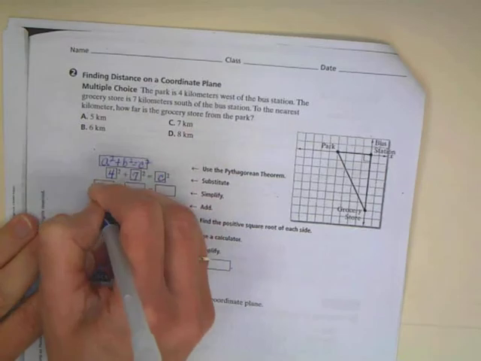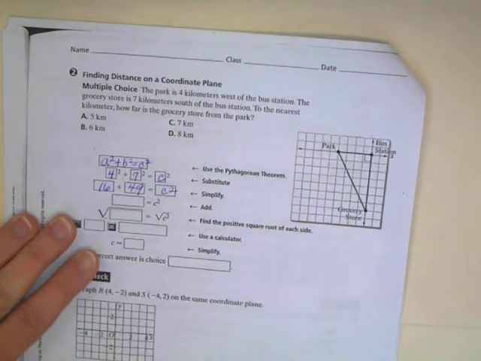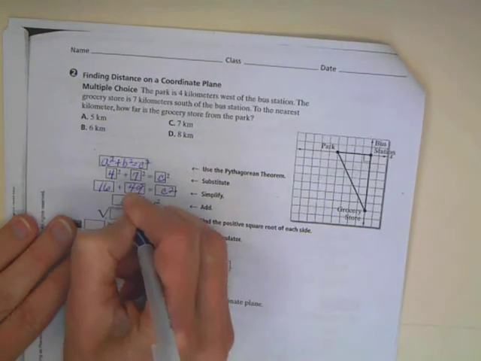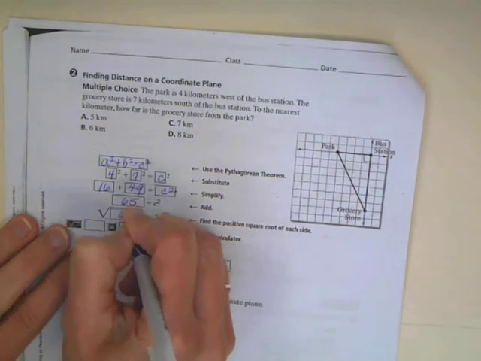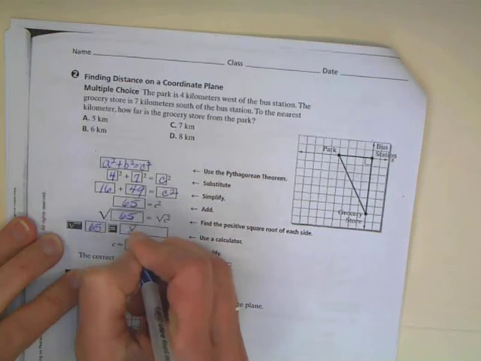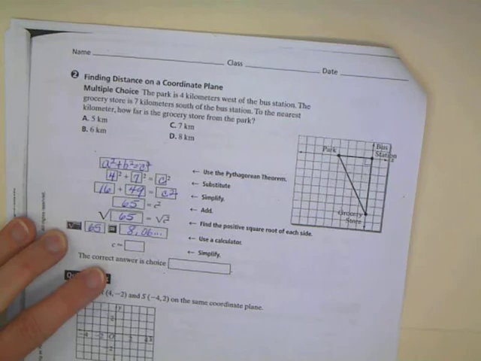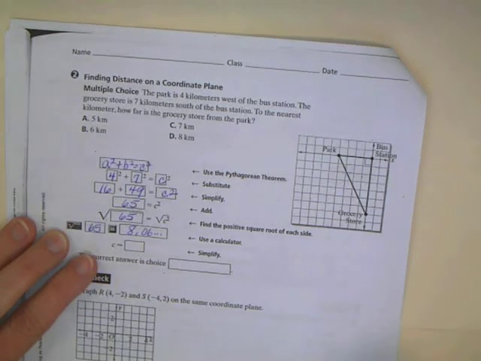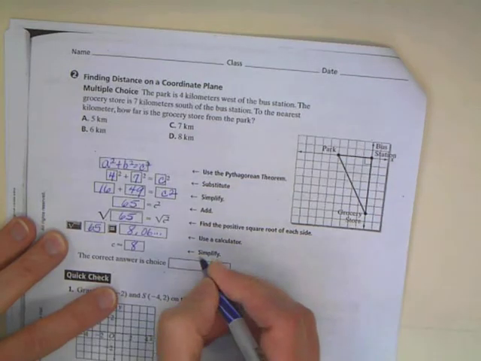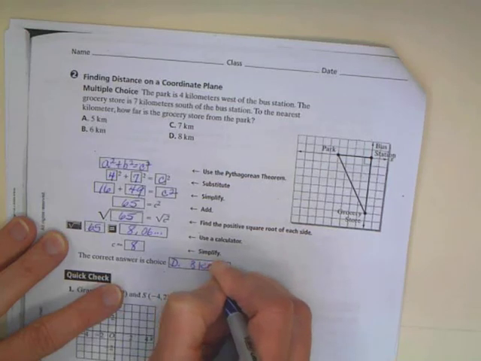Okay, 4 squared is 16, 7 squared is 49, and I don't know the value of c squared just yet. 16 plus 49 is 65, so c squared equals 65. I want to square root that then. So the square root of 65 is 8.06, and it continues. 65 is irrational because 65 is not a perfect square. So to the nearest kilometer, this is 8. So the correct answer choice is D, 8 kilometers.